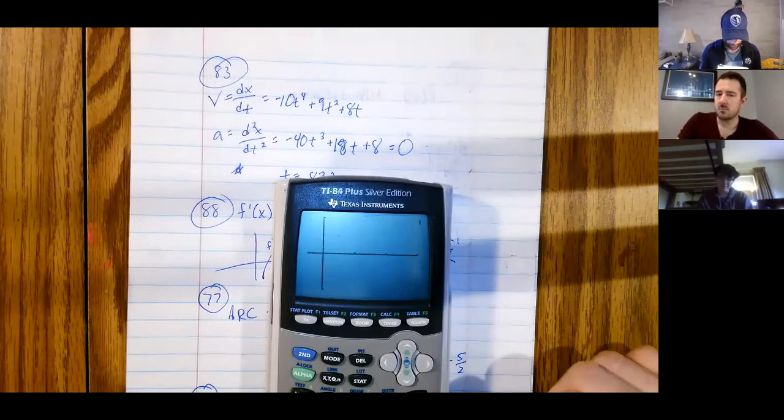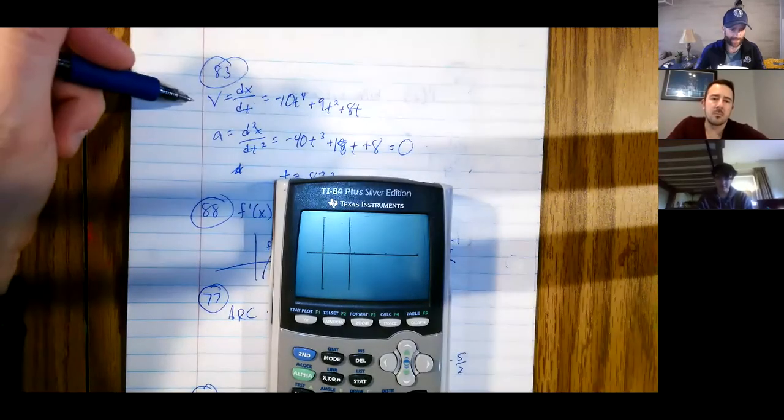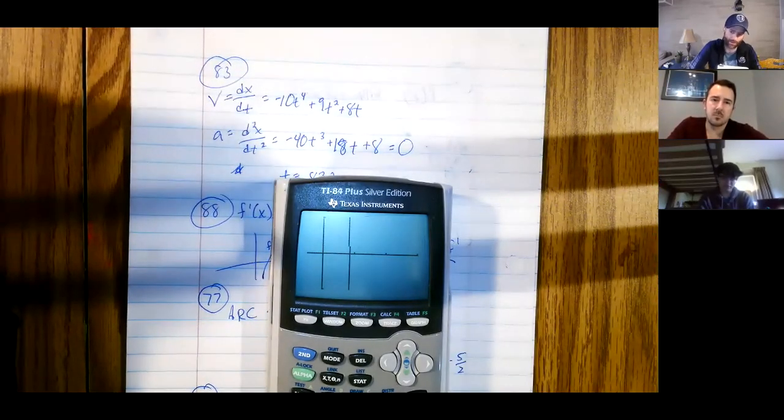I thought I just made 0 equal to the function. That's what I was trying to do, and that's how I got stuck. Wait, am I... Yeah, that's just when the velocity equals 0, but it says when is the acceleration equal to 0.